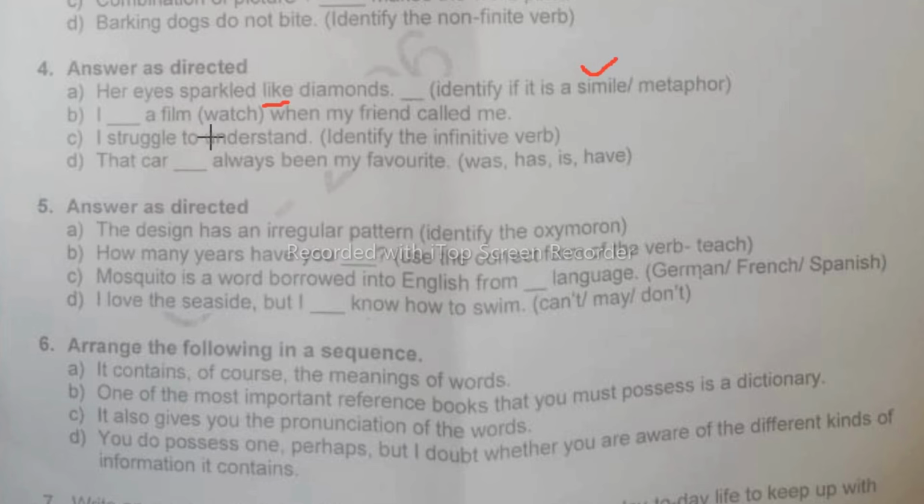Next one: I dash a film dash watch when my friend called me. "Called" is in the past tense, so here we need to use the past form. So we can use: I was watching a film when my friend called me. When some action has happened, you were doing something, so that's why "I was watching".